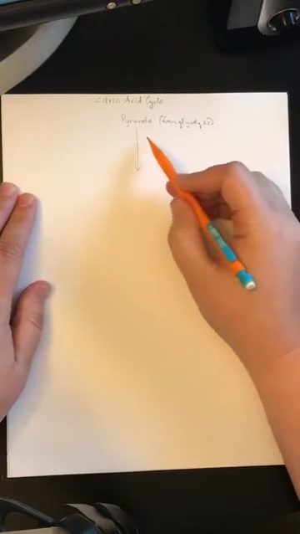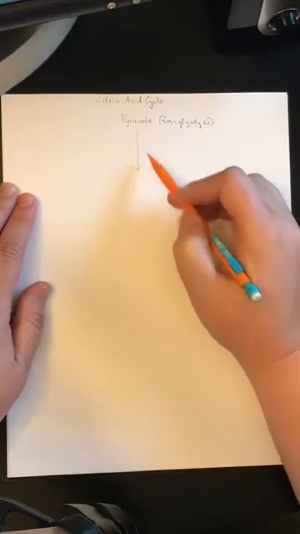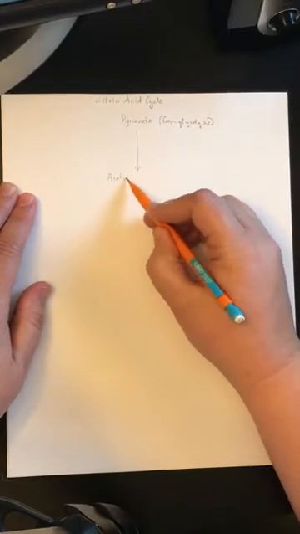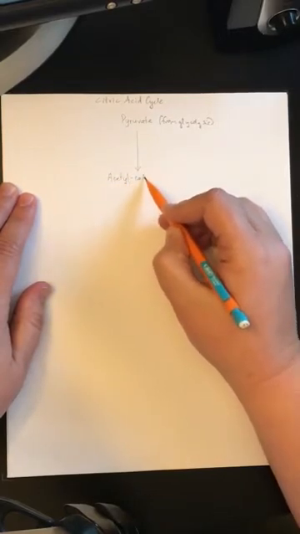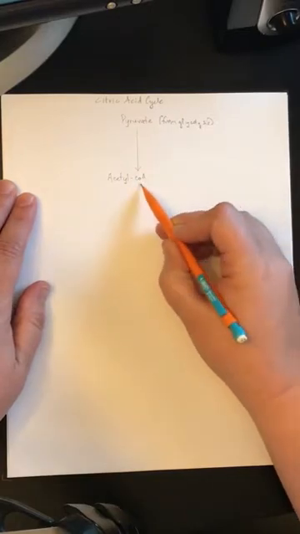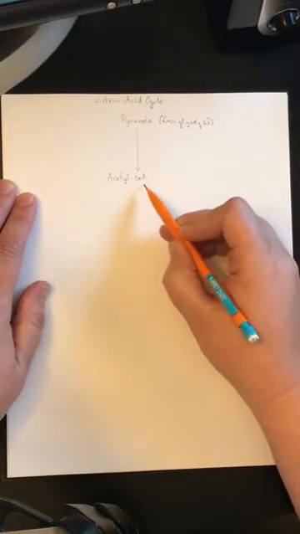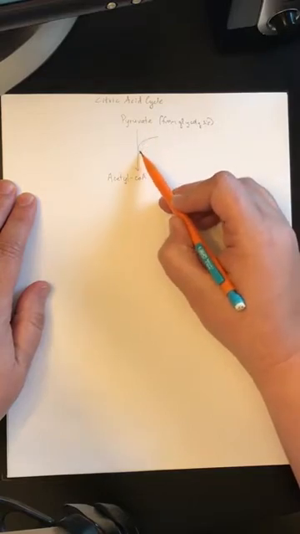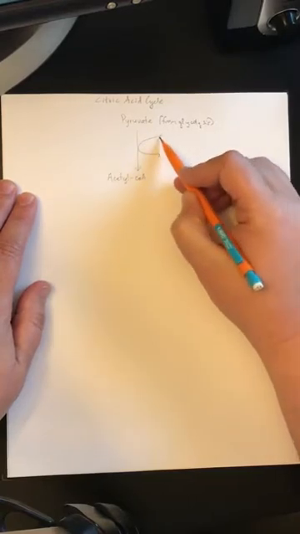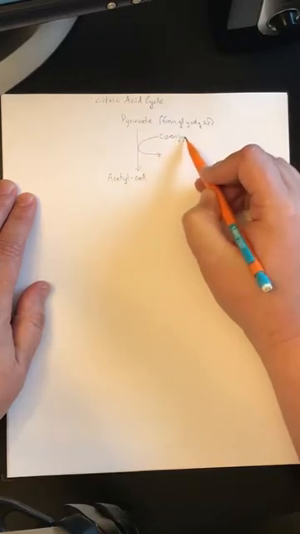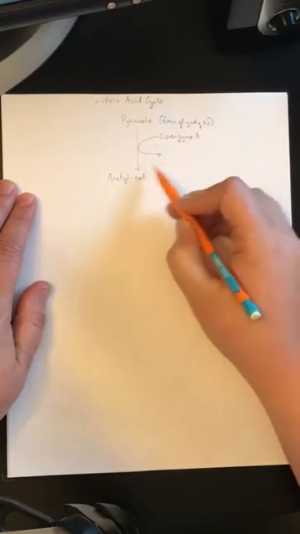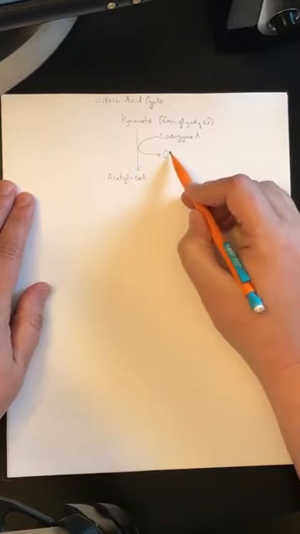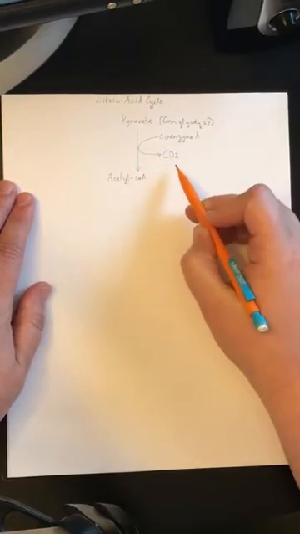And there's a few things that need to happen for pyruvate to be changed into a molecule of Acetyl CoA. So you see, this is a coenzyme that attached here. So first thing that needs to happen is that coenzyme needs to come in. So let's write it over there. Coenzyme A is going to come in and it's going to attach to that pyruvate molecule, and then we're going to see a molecule of carbon dioxide leaving.